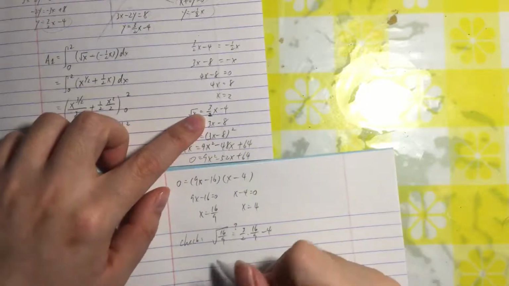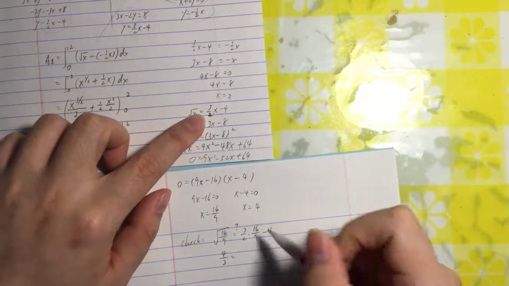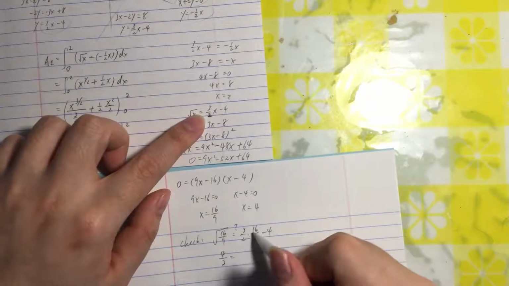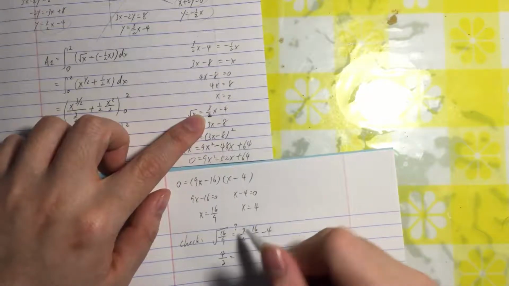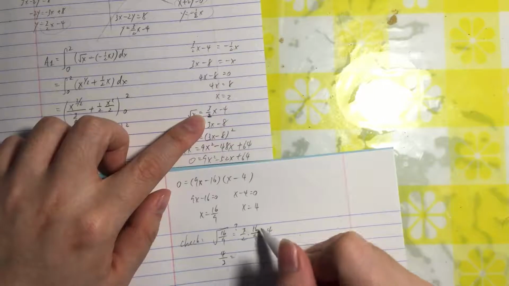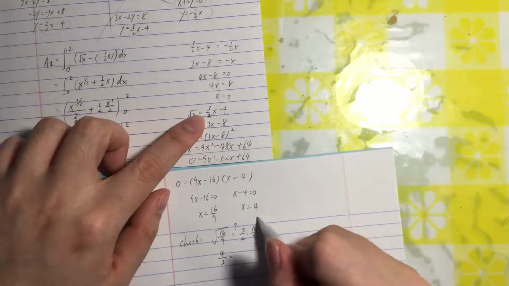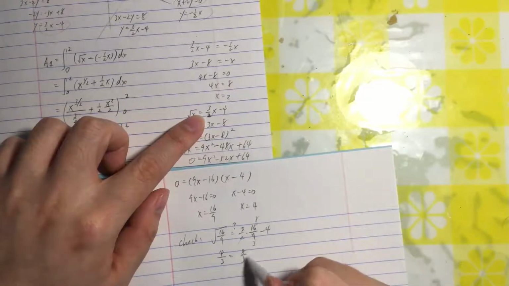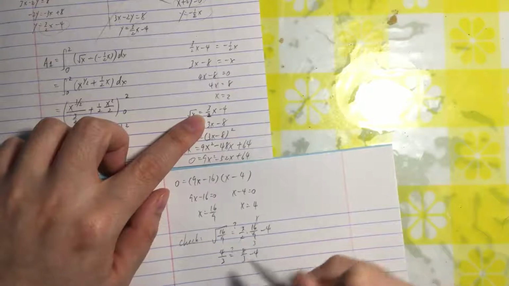Square root of 16 over 9 is 4 over 3. 3 over 2 times 16 over 9, if we simplify, we get 3 on the bottom. That's 8 on the top. We get 8 over 3 minus 4. Is this true?